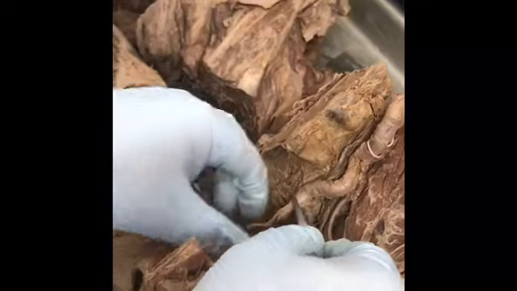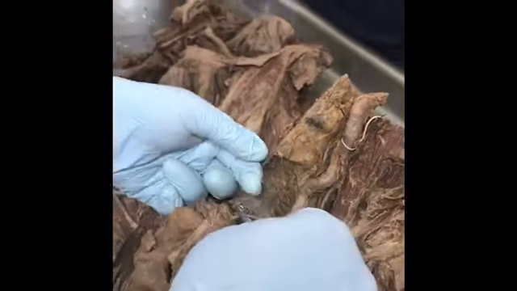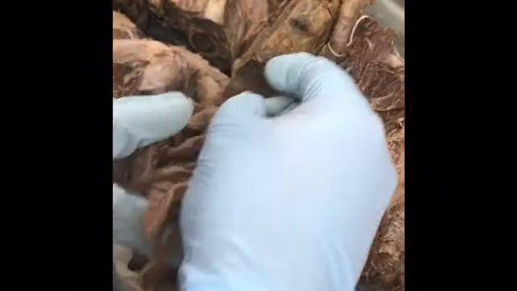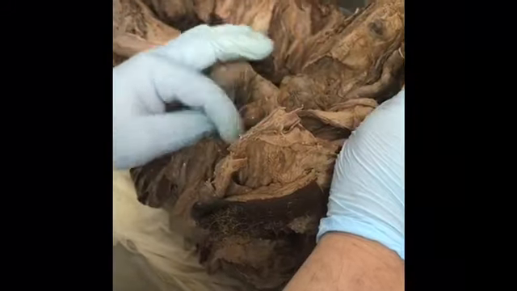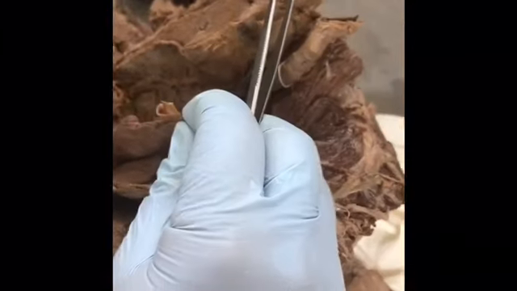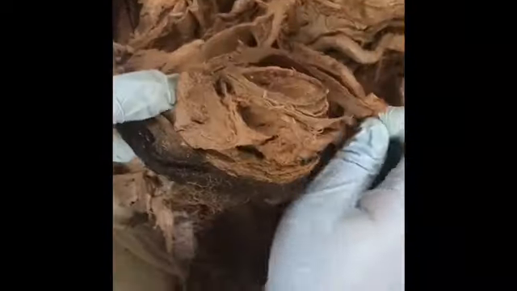Excuse me, can you stand it a little bit for me to see? So what's this? This is the bladder here. You see the bladder? So this is the bladder. This is the vaginal canal, uterus, and this is the bladder here. And this is the rectum, and this is the vaginal canal here. See the vaginal canal? Here.